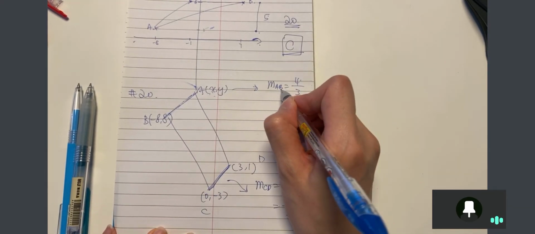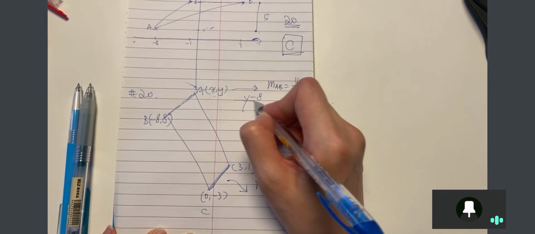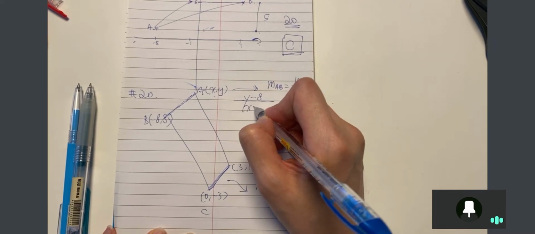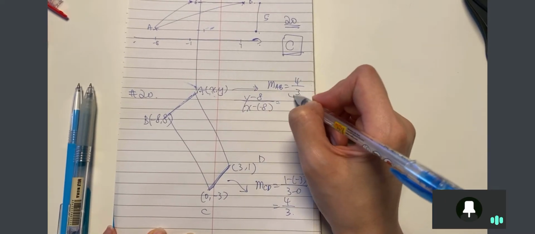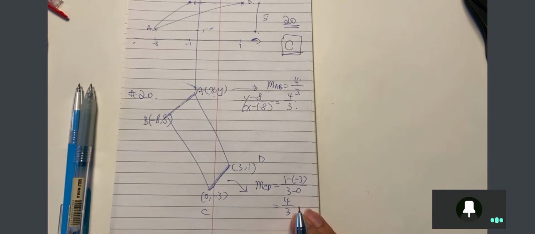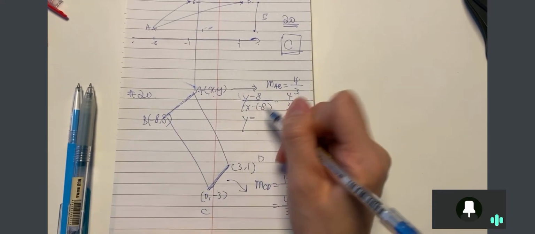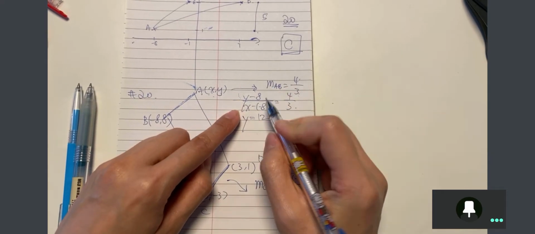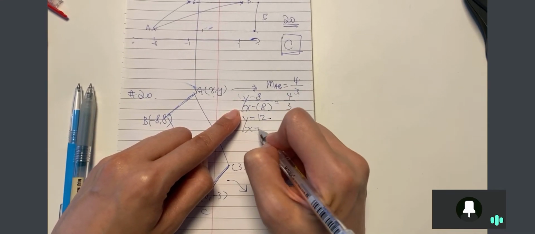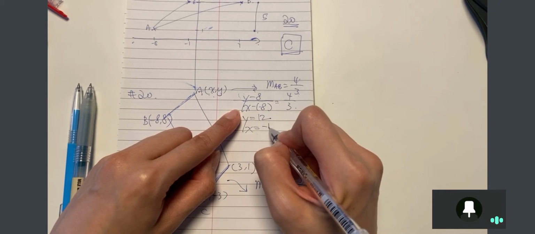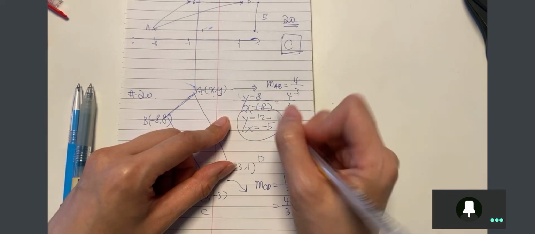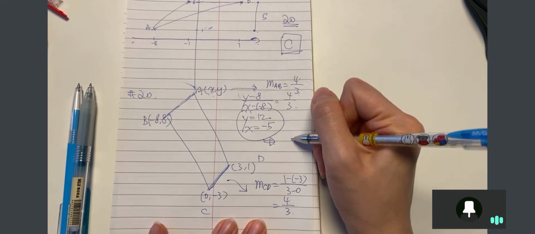So the slope of AB is (y minus 8) over (x minus negative 8), which will be equal to 4 over 3. And then simply find out y equals 12, and then you can find out x equals negative 5. Okay, the option is B.